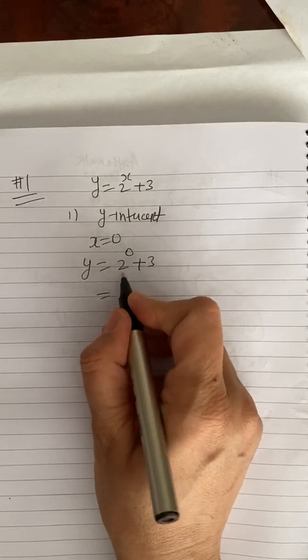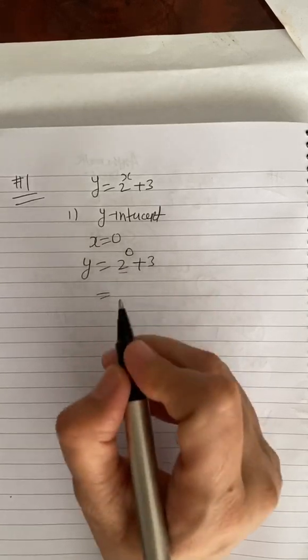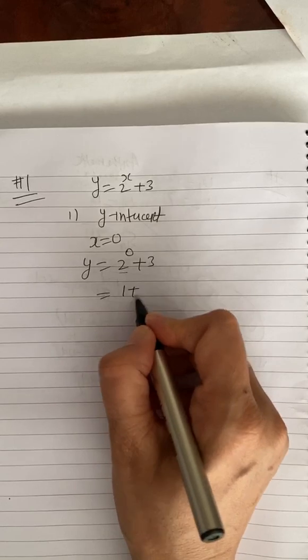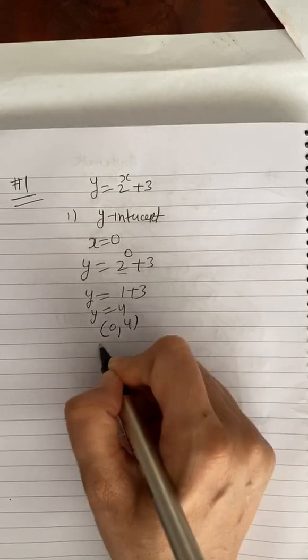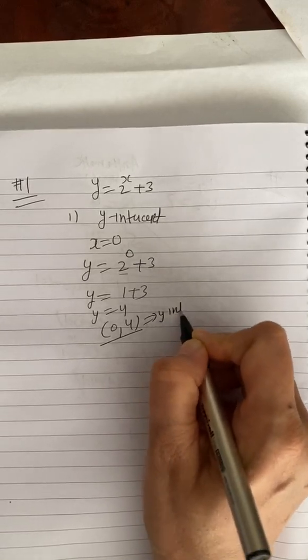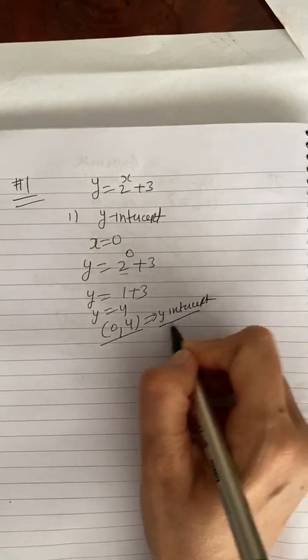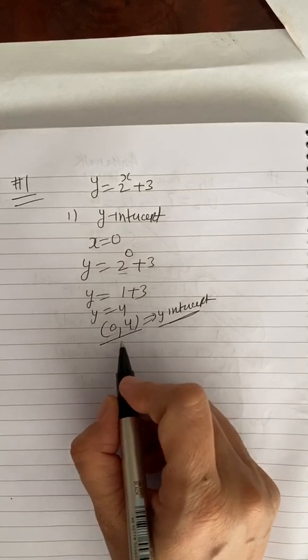Anything to the power of 0, if that anything is not 0, is equal to 1. So this is 1 plus 3. So y is equal to 4. So you get (0, 4) as your y-intercept. Whenever they ask you for intercepts, you need to give both the coordinates in this case.